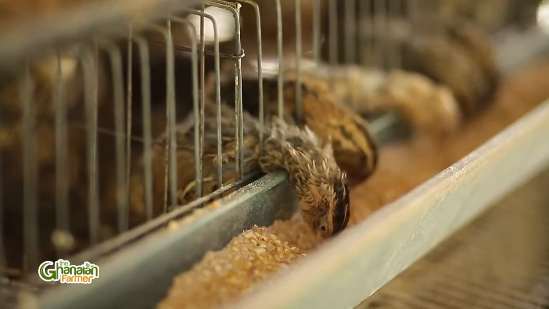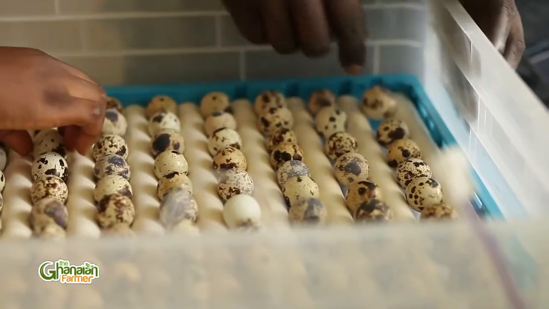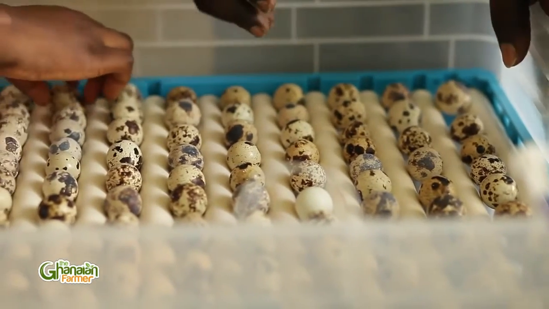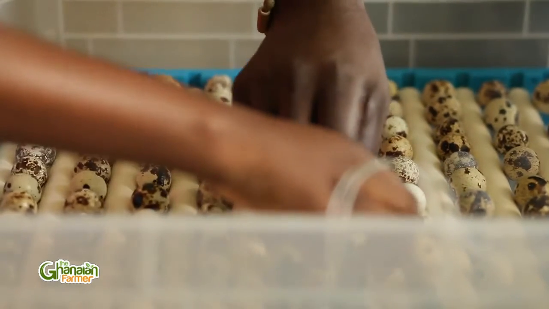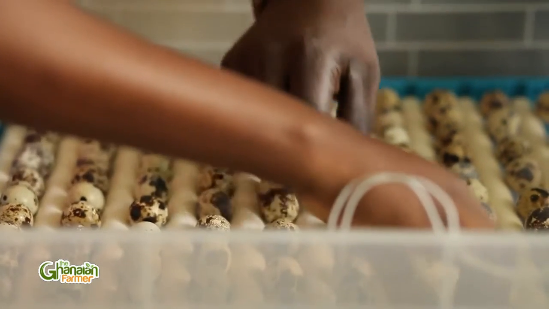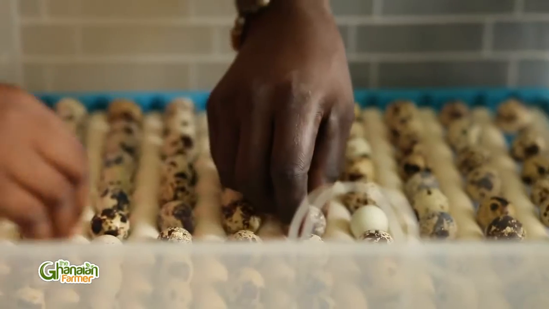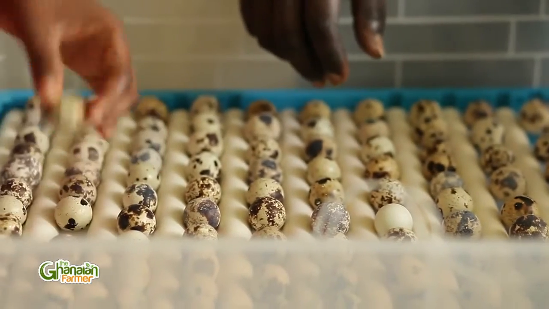Amazing. Now, Eric, how much does a crate of quail eggs cost? Currently, we sell it at 25 cedis. 25 cedis. And it has about how many? 1, 2, 3, 4, 5, 6... 30. So 30 in each crate. Yes, and it's going for 25 cedis.